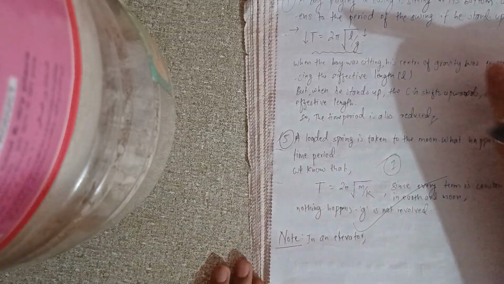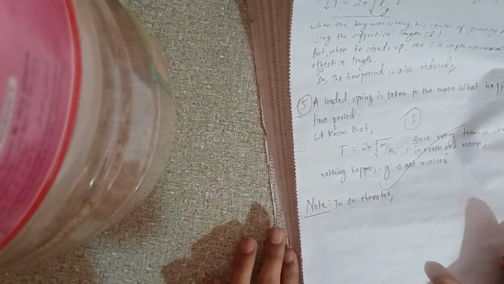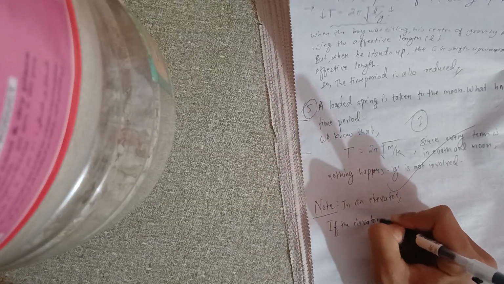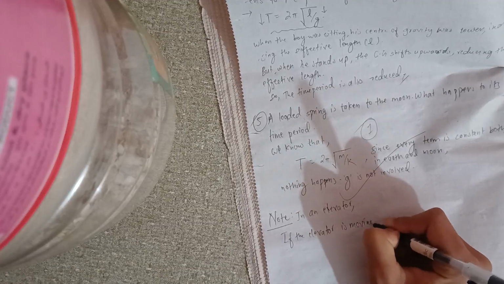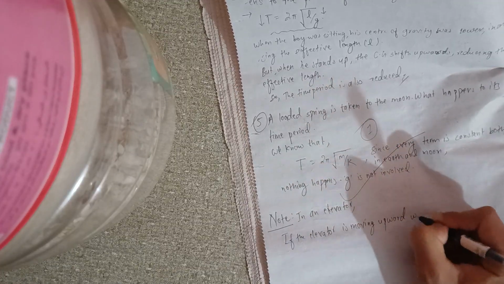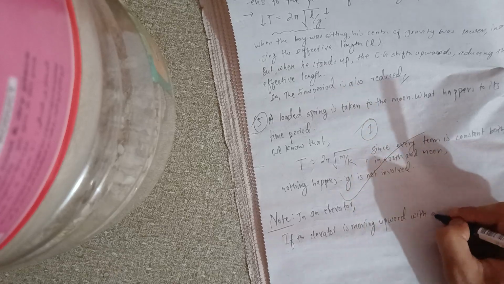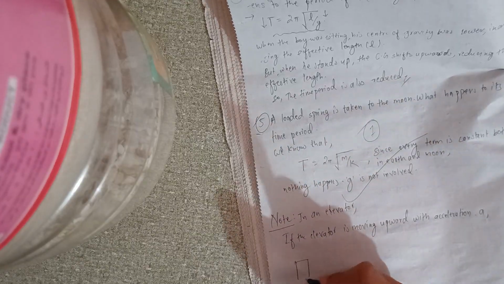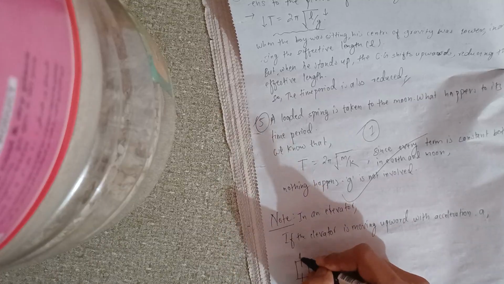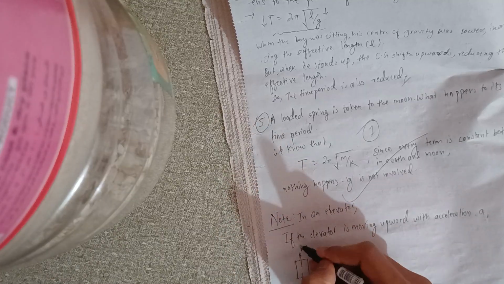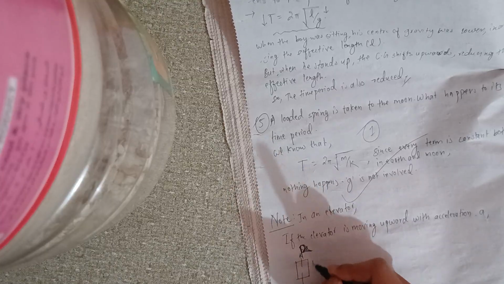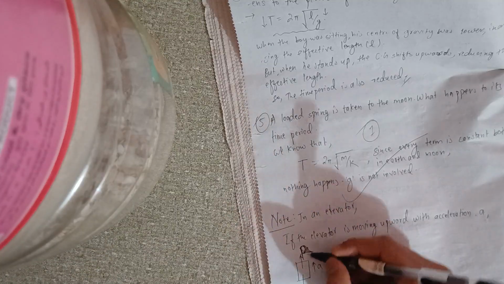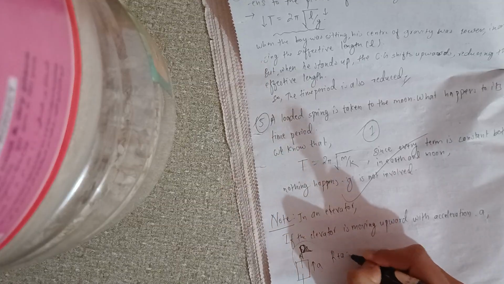In an elevator, if the elevator is moving upward with acceleration a, then the weight mg will be downwards, and the acceleration will be upwards. The resultant normal reaction will also be upward, and acceleration is also upward. Then these two forces balance mg. You get it? These two forces balance mg, so R plus a will be equal to mg.